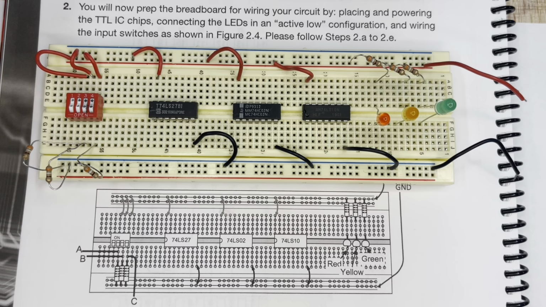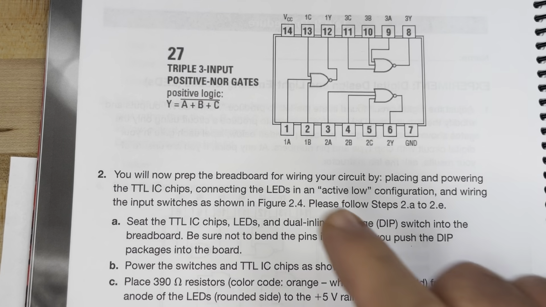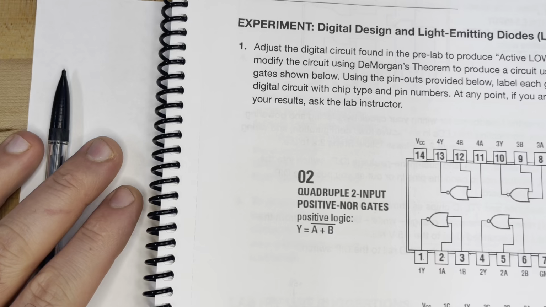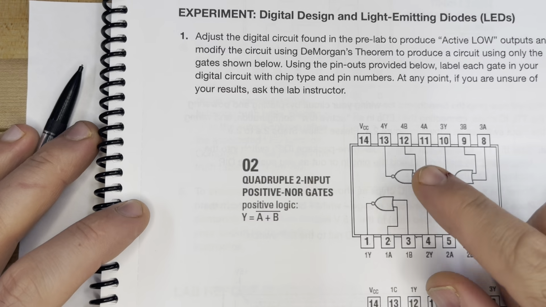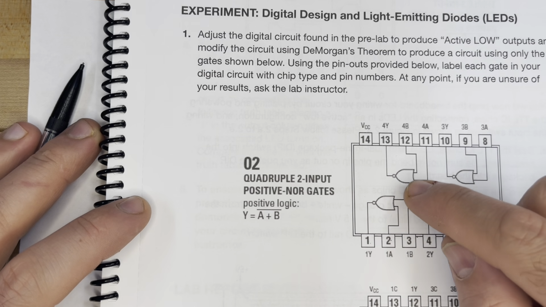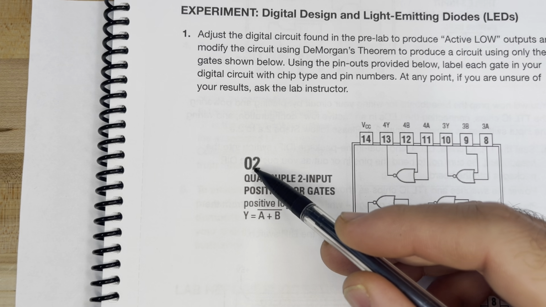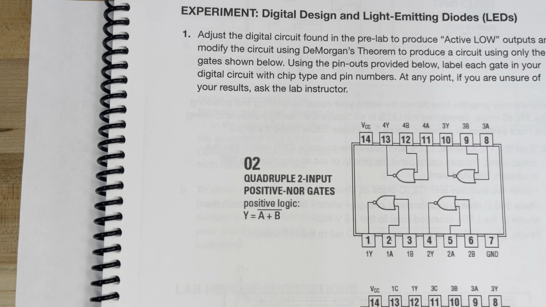Now for part number 1, we need A and B. But before that, we know that we're gonna use a NOR gate. As you can see here, in chip number 27, we have a NOR gate, but it has 3 inputs. In chip number 02, we have a 2-input NOR gate, which is what we need. So the next step, after determining the number of the IC, is to pick a gate.